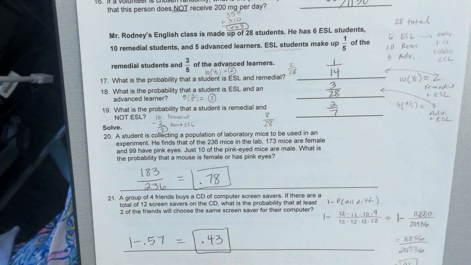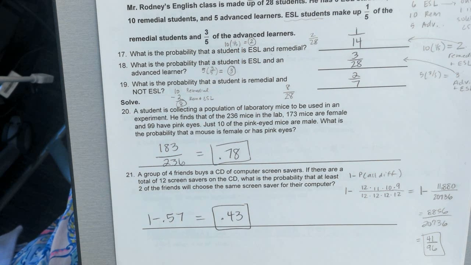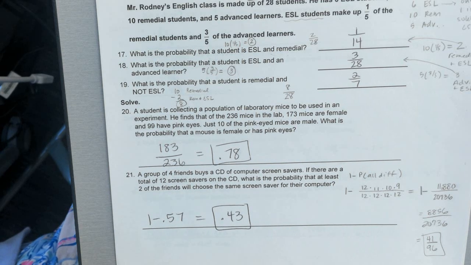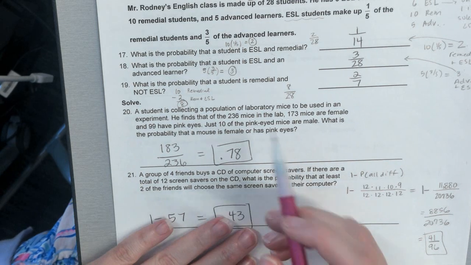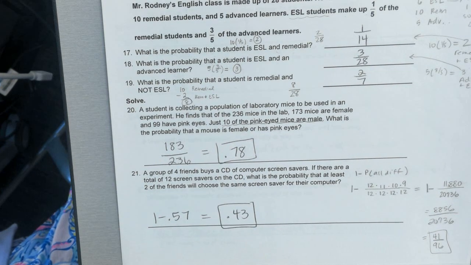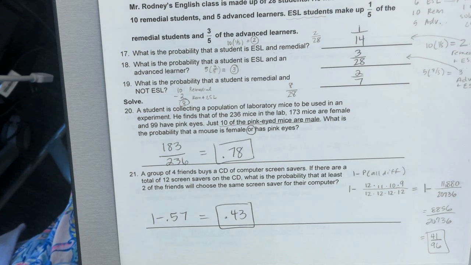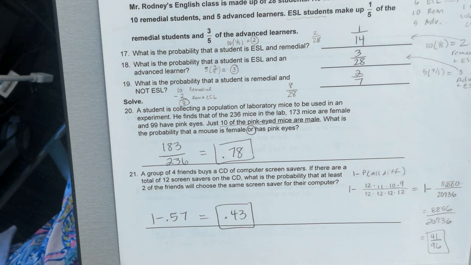All right, and then for 20, a student is collecting a population of laboratory mice to be used in an experiment. He finds that of the 236 mice in the lab, 173 mice are female, and 99 have pink eyes. Just 10 of the pink-eyed mice are male. What is the probability that a mouse is female or has pink eyes? How did this one go? How did you guys set this one up?